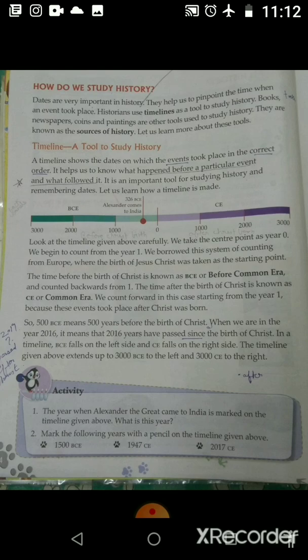Let's do a small activity. The year when Alexander the Great came to India is marked on the timeline given above. What is the year? Now see the timeline carefully.